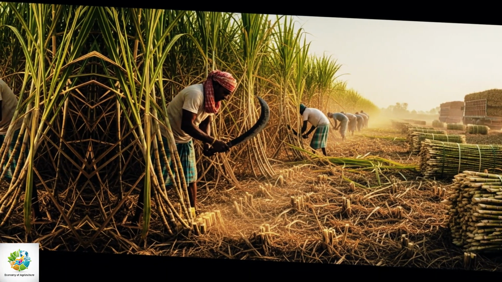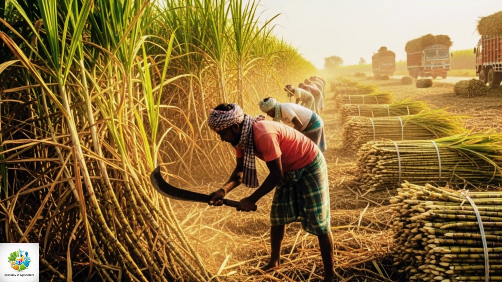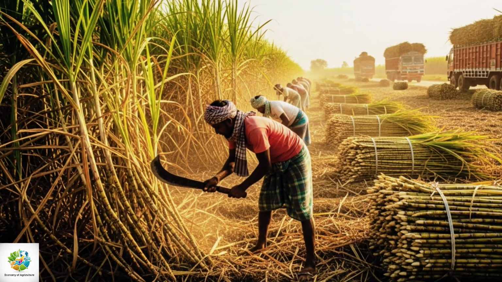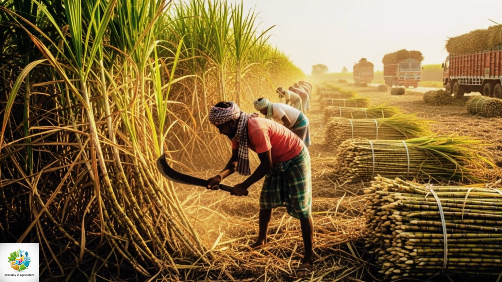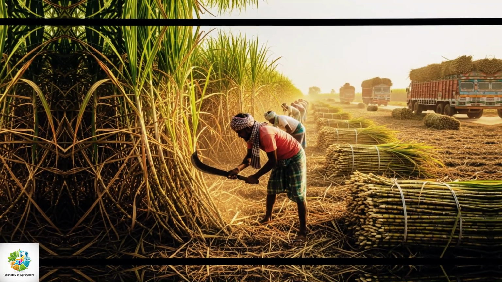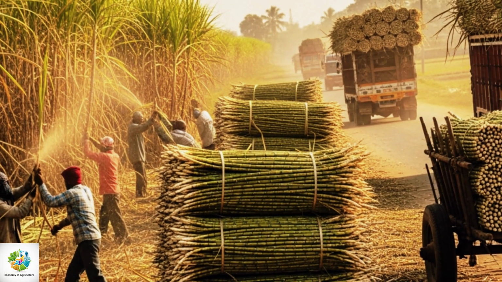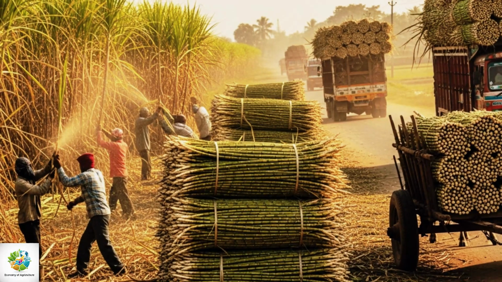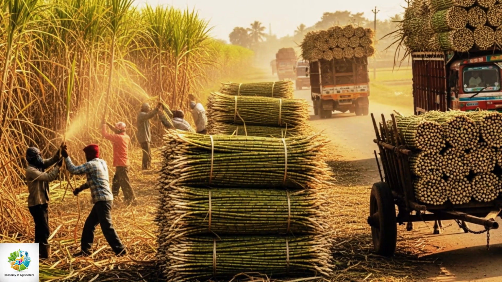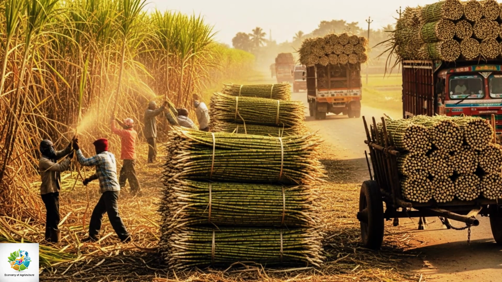Manual harvesting is still the dominant method in South Asia. Workers called cane cutters use sharp curved blades or machetes to cut the stalks as close to the ground as possible, because the base of the stalk has the highest sugar concentration. After cutting, the leaves and the tops of the stalk, called the trash, are removed. The clean stalks are then bundled and loaded onto trolleys, trucks, or carts for transport to the mill.